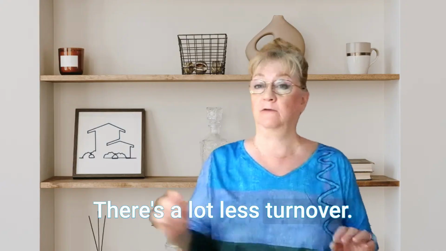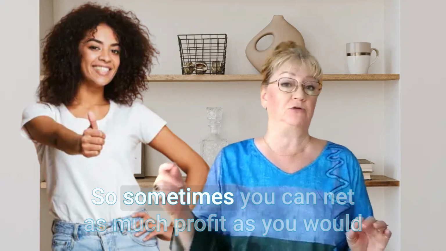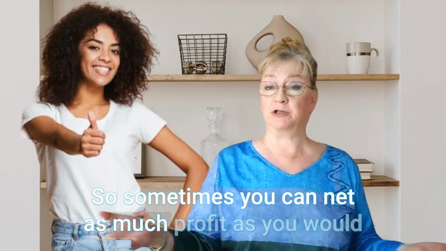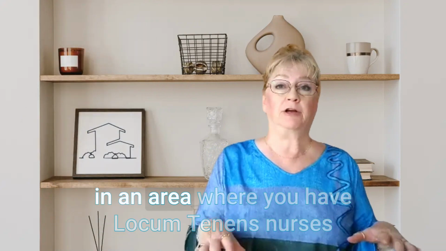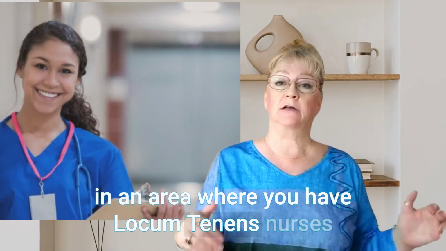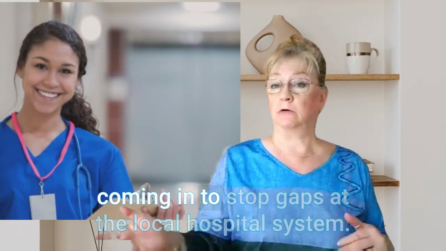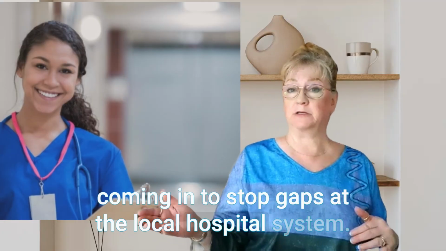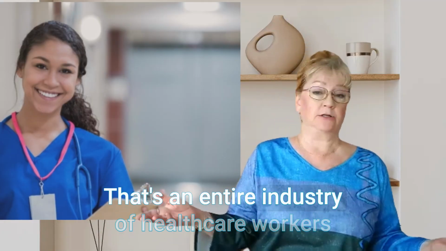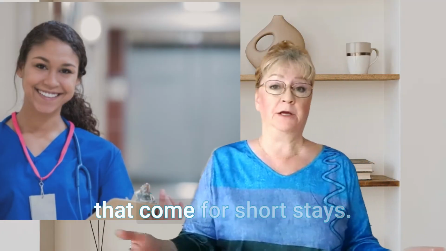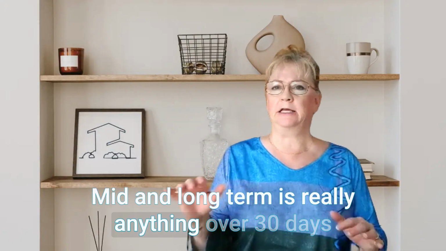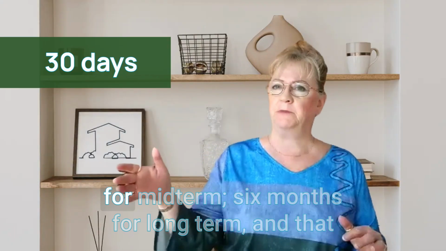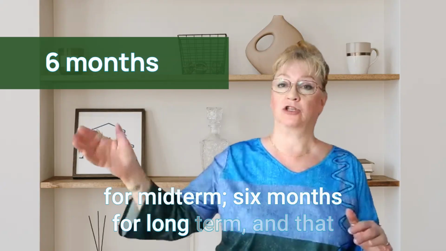There's a lot less turnover. There's a lot less churn. So sometimes you can net as much profit as you would if it was short-term rentals, especially if you're in an area where you have locum tenens, nurses coming in to stop gaps at the local hospital system. That's an entire industry of healthcare workers that come for short stays. Mid and long term is really anything over 30 days for midterm, 6 months for long term.